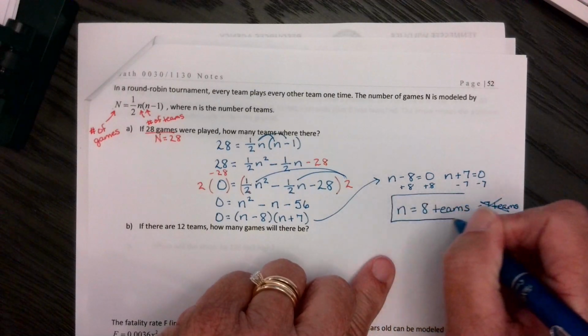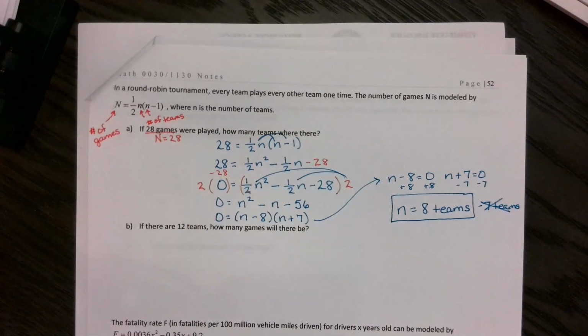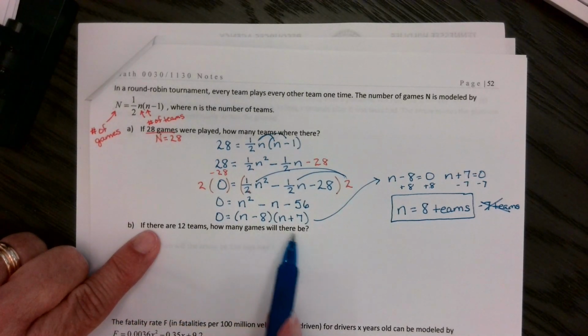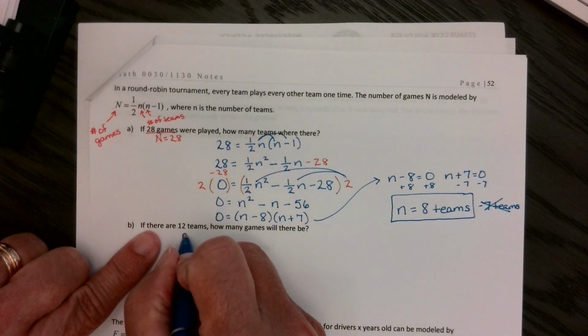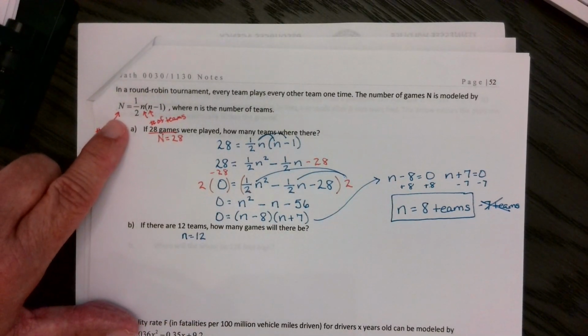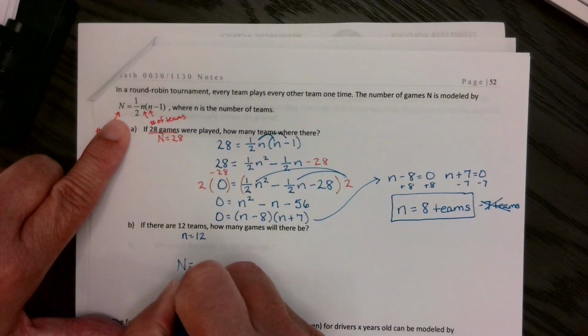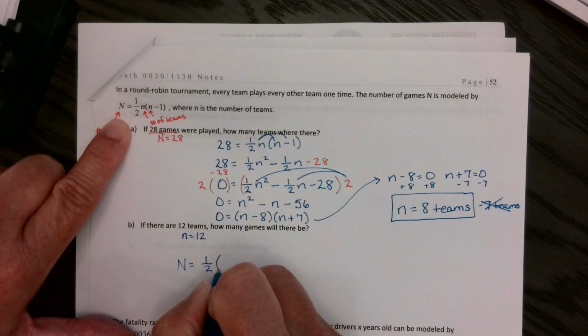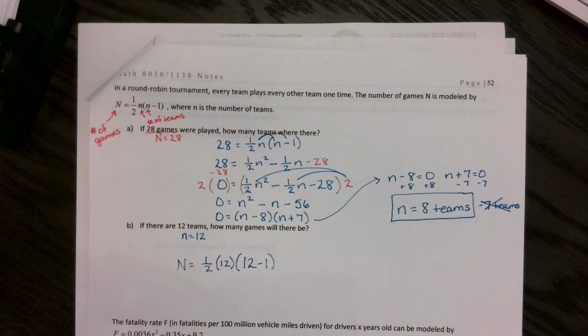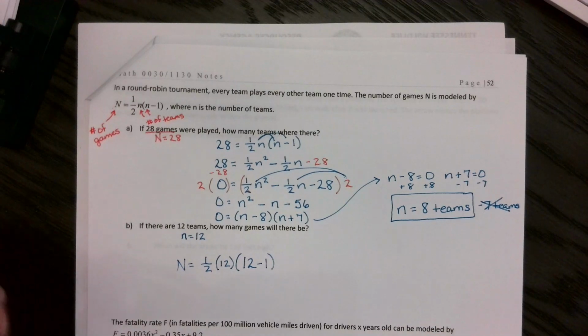Now don't think that all word problems only have one answer. Sometimes they will have two. We just haven't found it yet. Now we go, if there are 12 teams, how many games? So teams is our lowercase n. Wherever you see that, you plug in a 12. So you're going to have n equals 1/2 times our 12 times our 12 minus 1. You can let your calculator do all that. You don't even have to do this by hand.